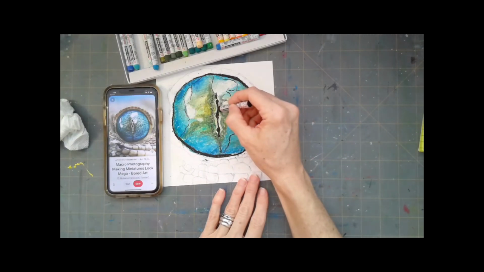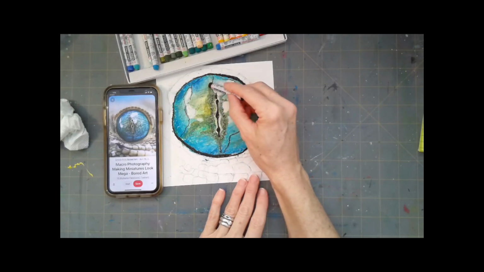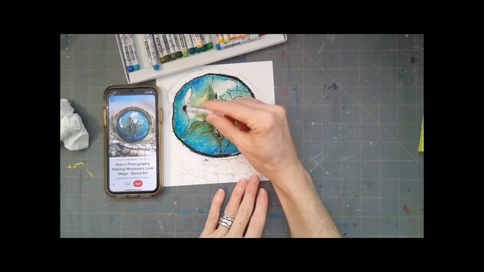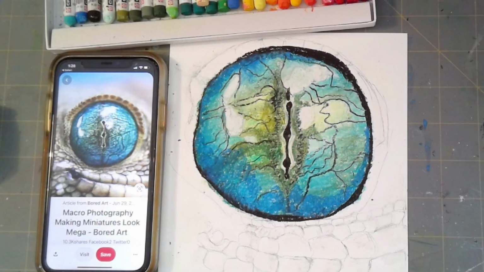If you're worried about smearing your artwork, save your black until the very, very end, even after you've done your feathers or your scales or your fur, whatever texture your animal has. All right, y'all, do not be afraid to layer those colors, to blend them, and even put light colors back on top of dark colors. That's my number one helpful hint.